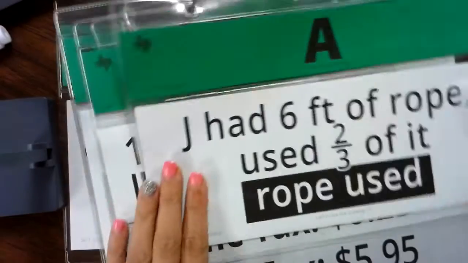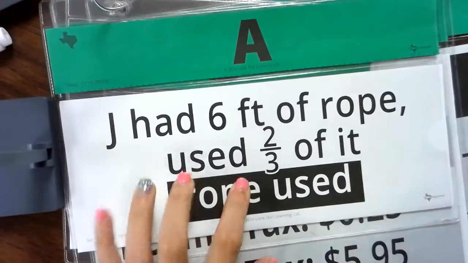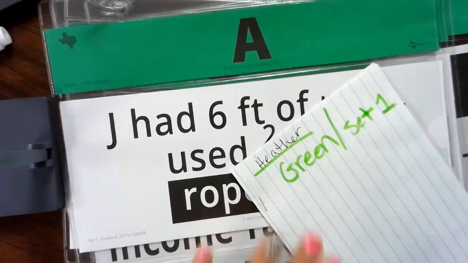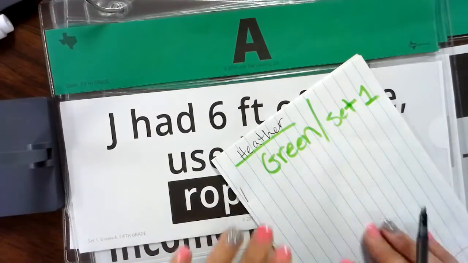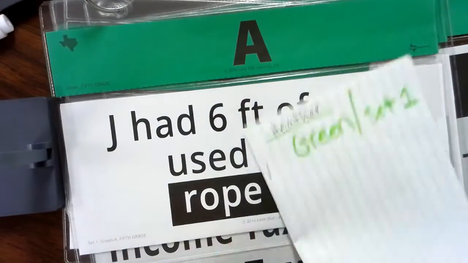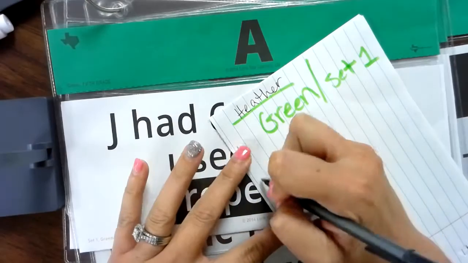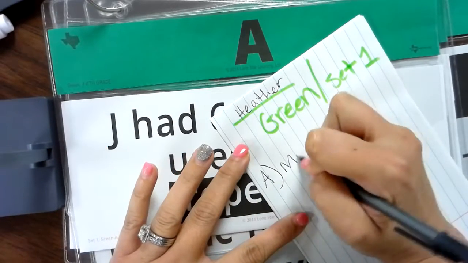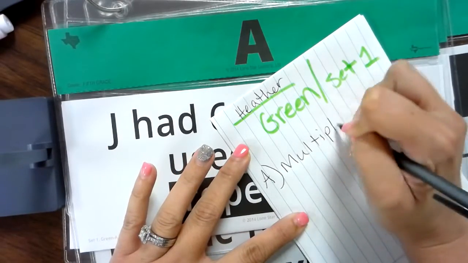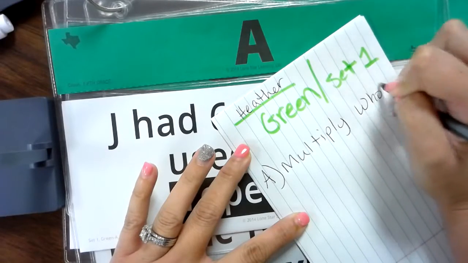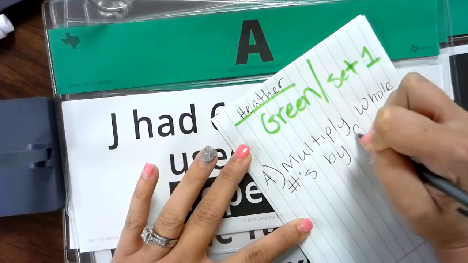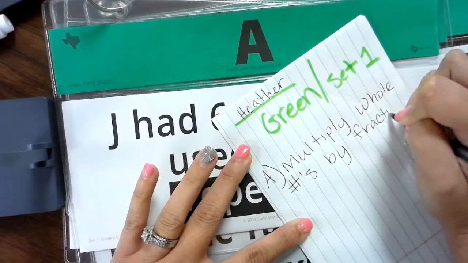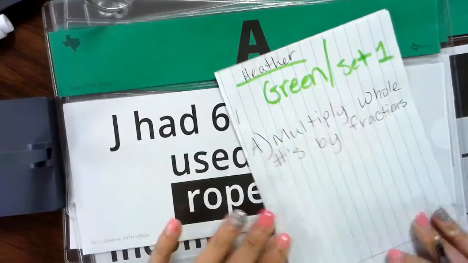Okay. Here is section A. So for section A, I am going to multiply whole numbers by fractions. So section A, multiply whole numbers by fractions.